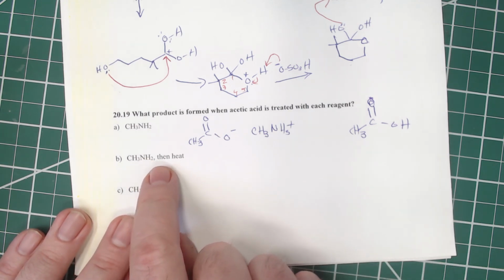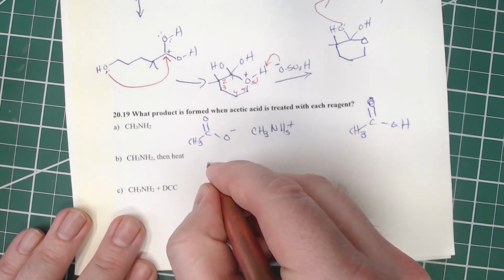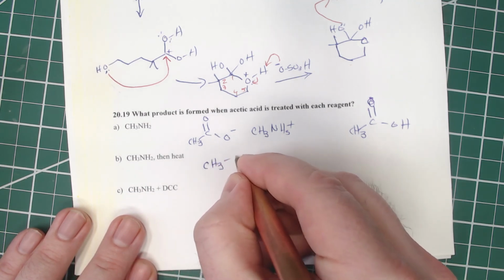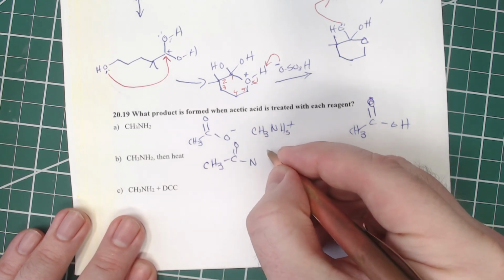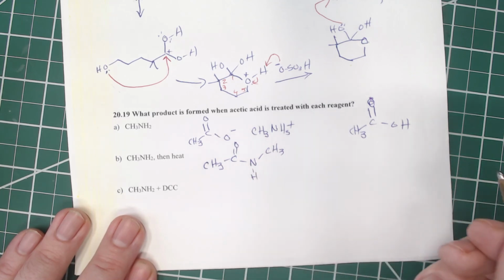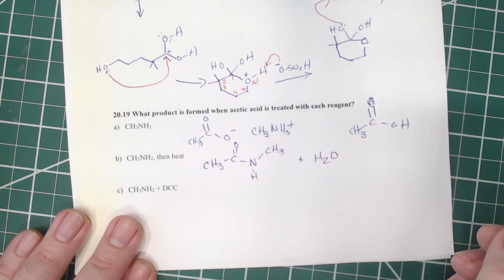If we heat it up, and when we heat it up, we're really saying heat it up over 100 degrees Celsius, we will get the CH3 carbonyl nitrogen, and then there is a methyl on that nitrogen and a hydrogen, and we'll also get H2O.